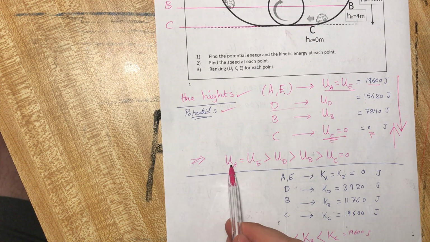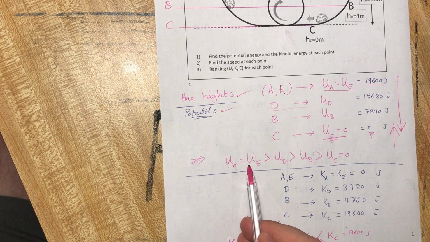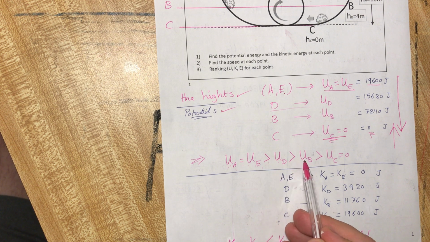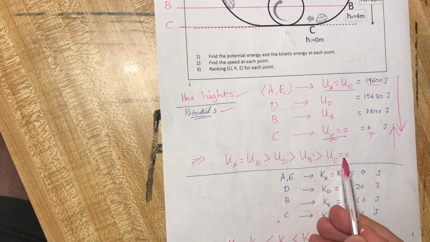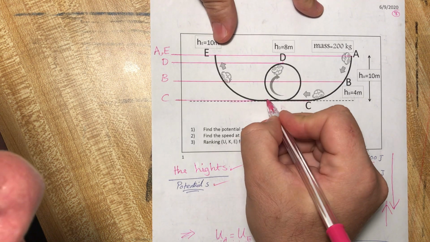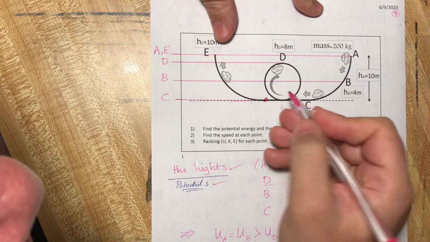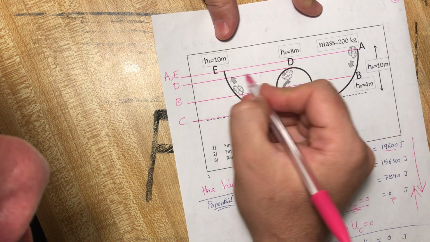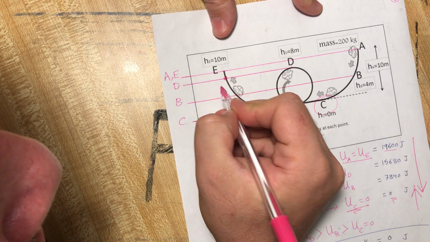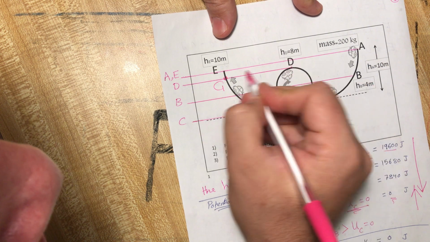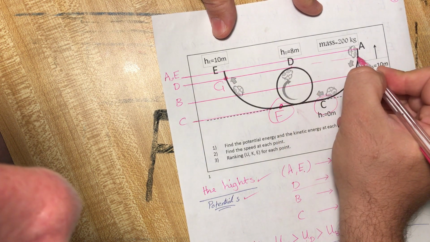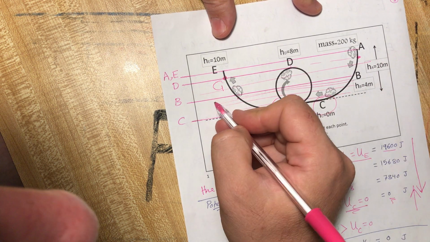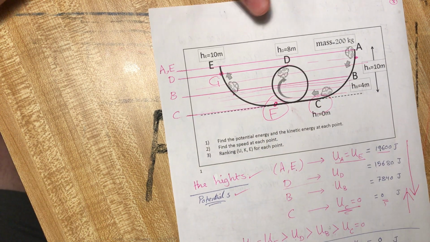So in this case, the potential at A is equal to the potential at E, which is larger than the potential at D, which is larger than the potential at B, which is larger than the potential at C, which is equal to 0. If we have another point, F, then the potential of C and F is the same. If we have another point G, then the potential of D and G are the same. Points at the same height have the same potential energy and the same velocities.